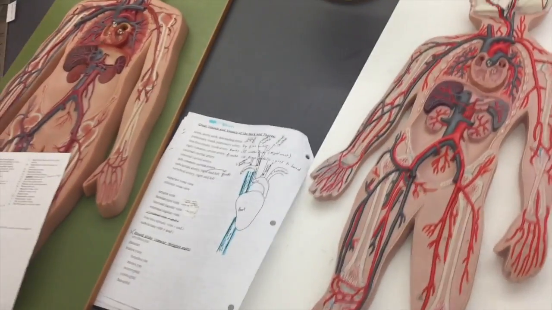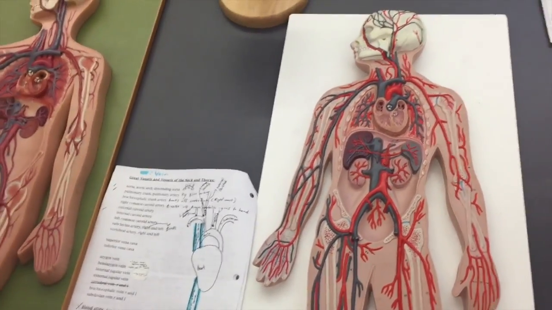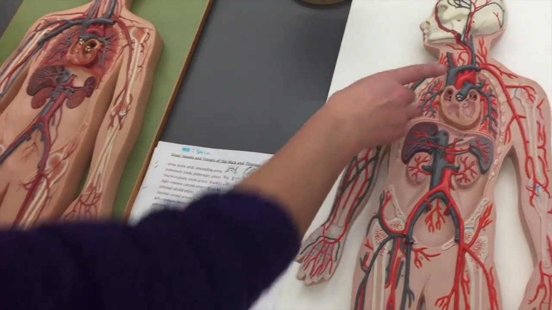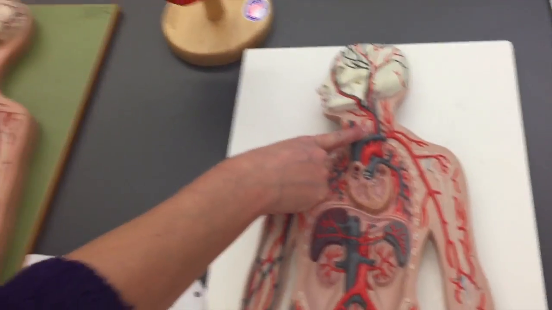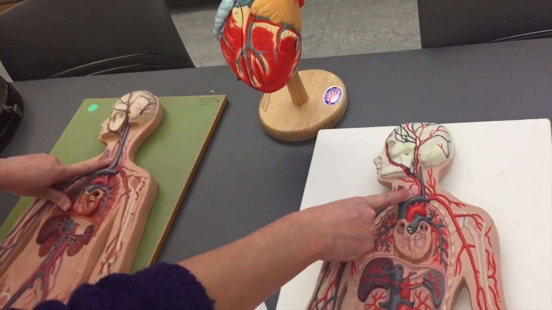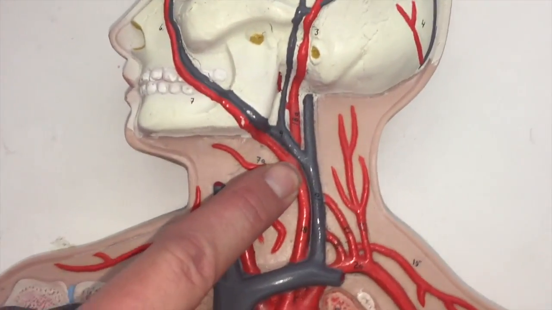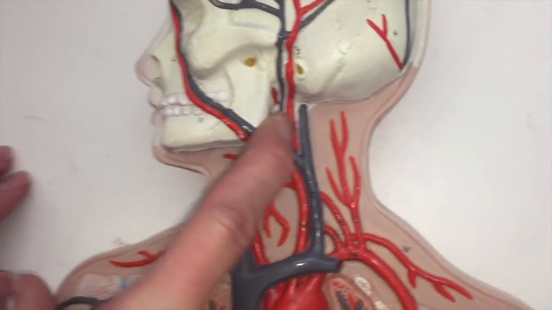So we're going to be down to just these 2 models, which is great. All right, so our carotids. We said we have a left common carotid artery here and here. When they come up, they split. So let's just look at this one first. So our left common carotid artery comes up. You can see it splits right here.